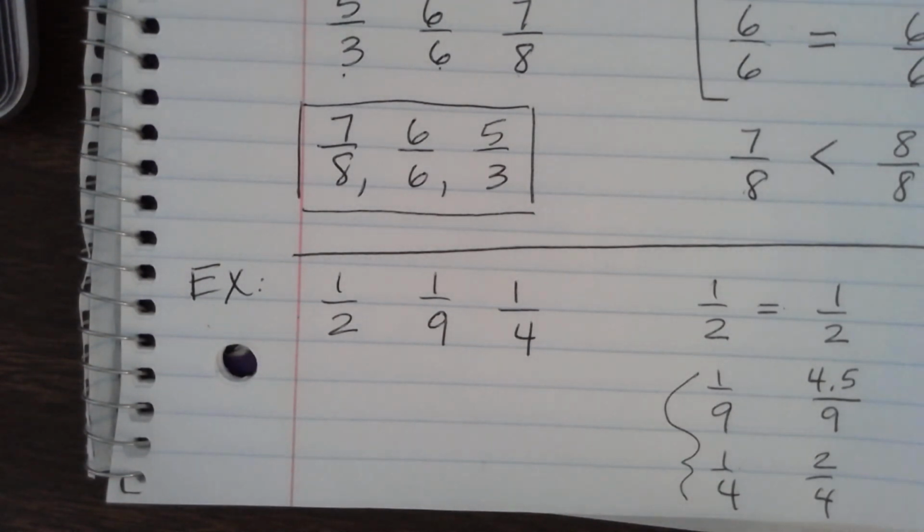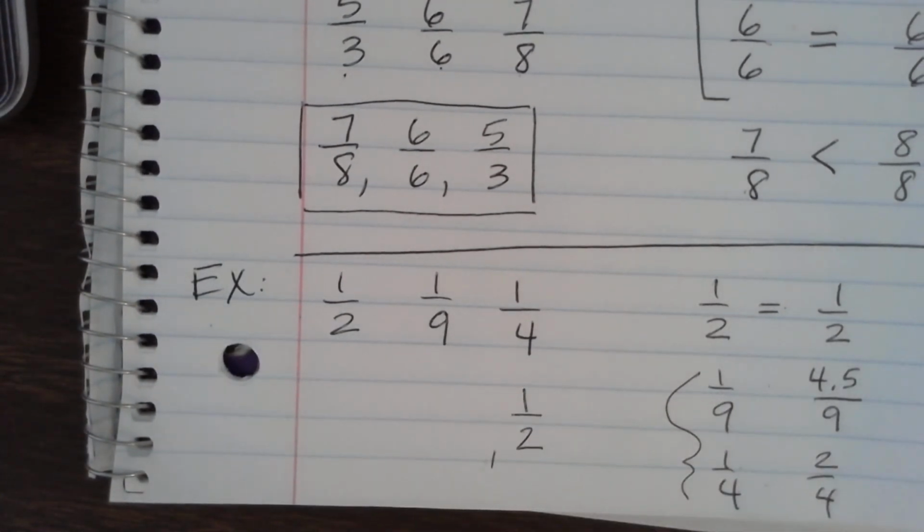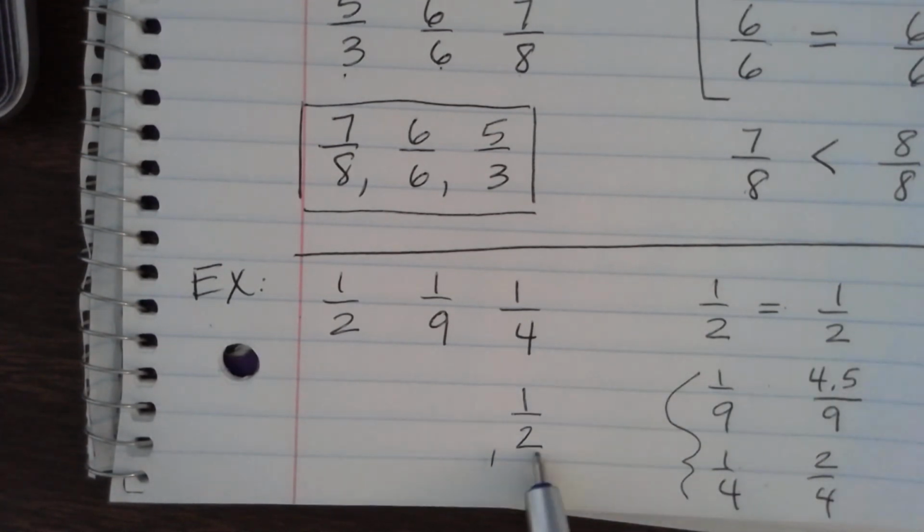All right, so now between these two, they're both going to be less than. You know what that tells me, guys? I'm going to go ahead and put that 1/2 right here at the back. If this is equal to half, and these two are both smaller than a half, then the half is the bigger. I got that part right. Good, you're getting it.